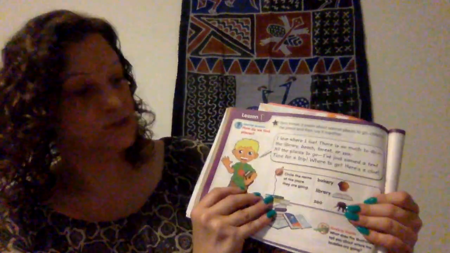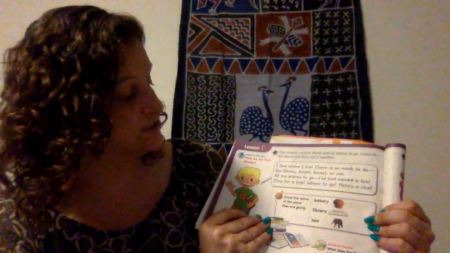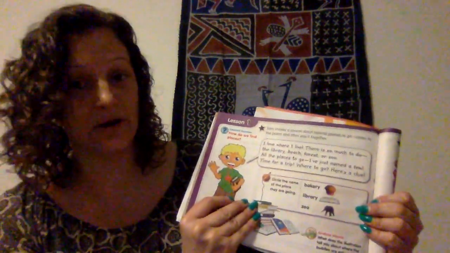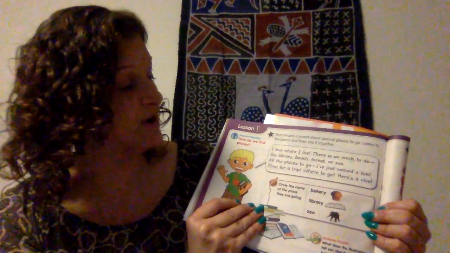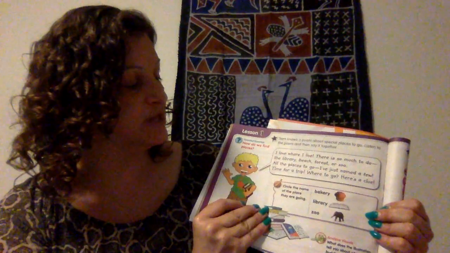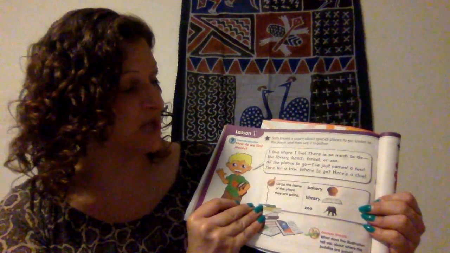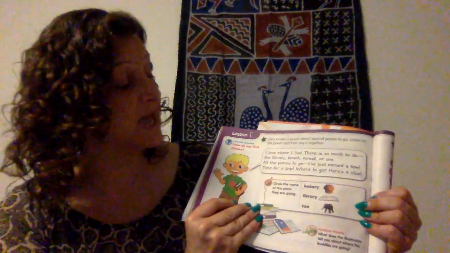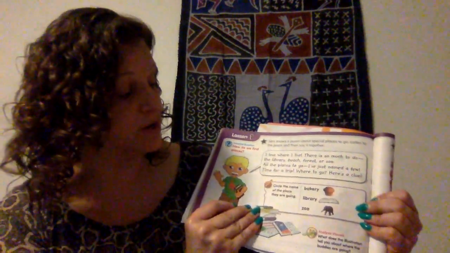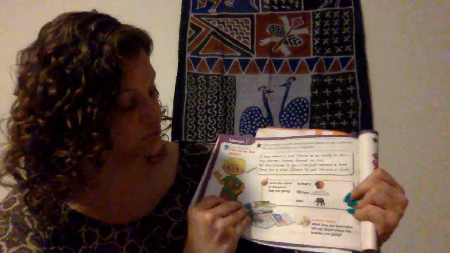This page says, Sam knows a poem about special places to go. Listen to the poem and then say it together. I love where I live. There is so much to do. The library, beach, forest, or zoo. All the places to go. I've just named a few. Time for a trip. Where to go? Here's a clue. It says circle the name of the place where they're going.